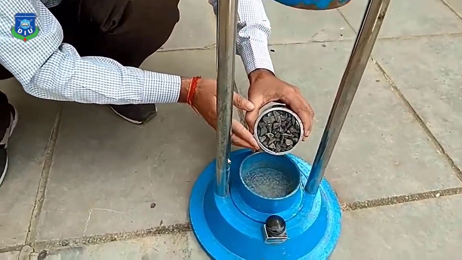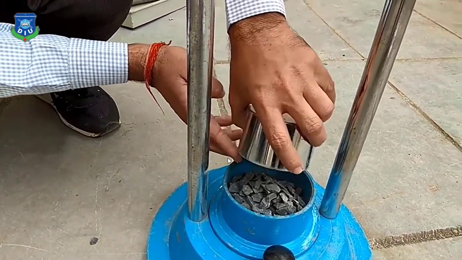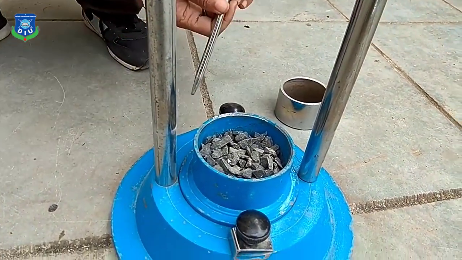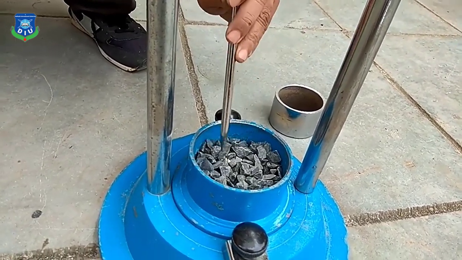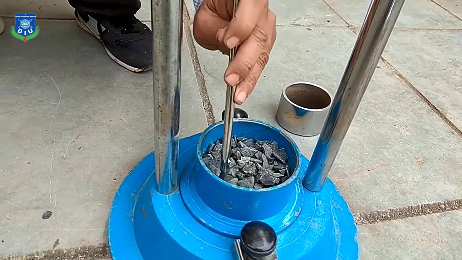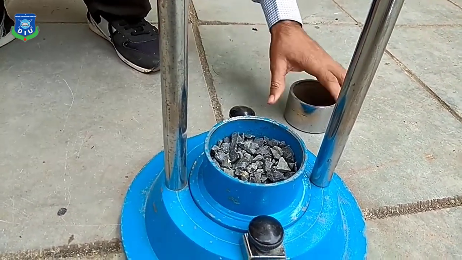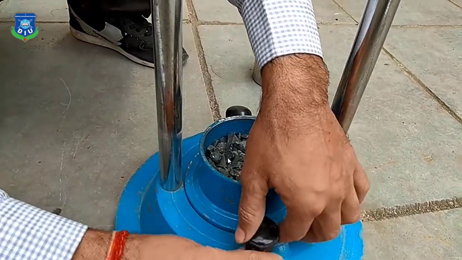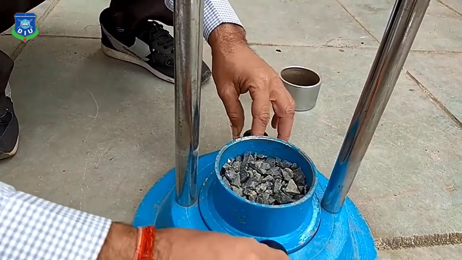Then we will place this on the base plate. Again, we will provide 25 strokes. After that, we will keep the screw very tight so that it doesn't move during the impact loads.